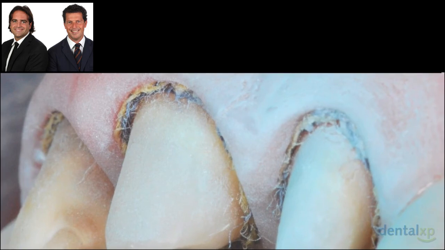So again, we arrive now at the day of the final impression. Again, we take traditional impression, digital impression, and right now I want to focus your attention on the digital impression. You see that in this picture we already placed two cords, and you're going to see in detail in the video that I'm going to show you in 2 minutes why and how we place the cords.